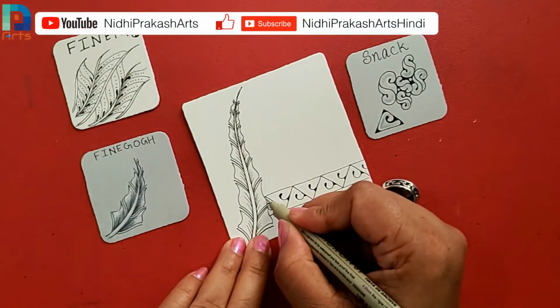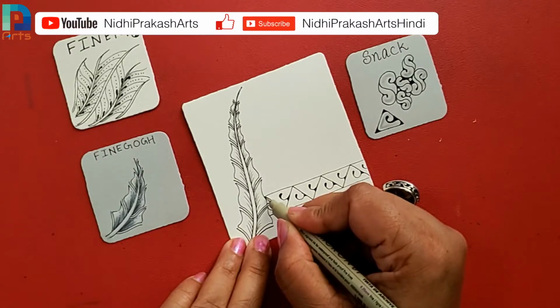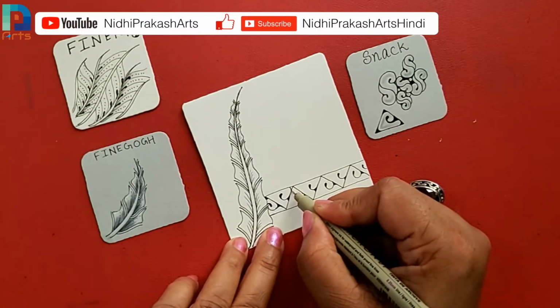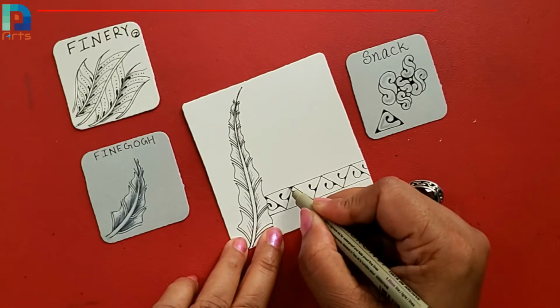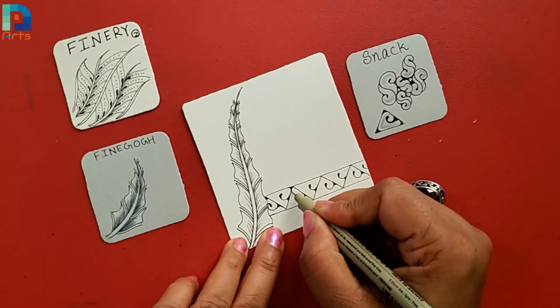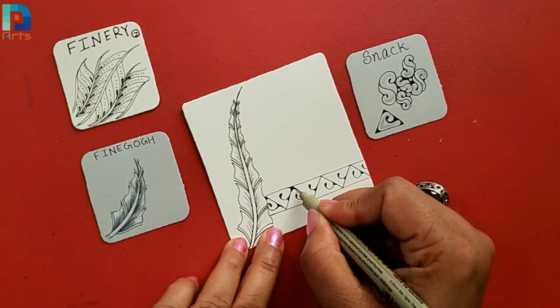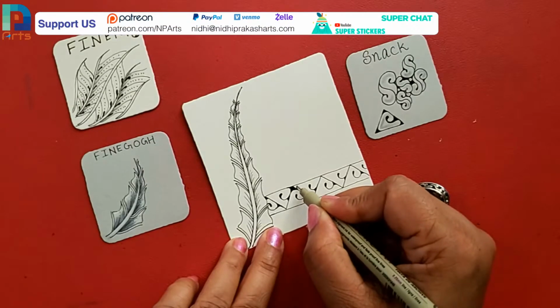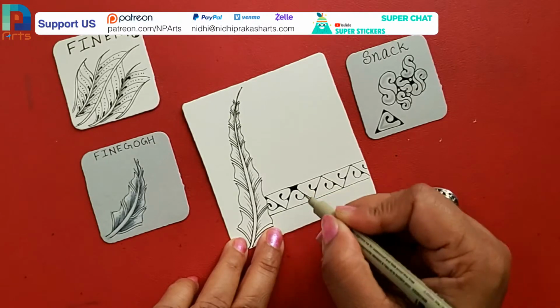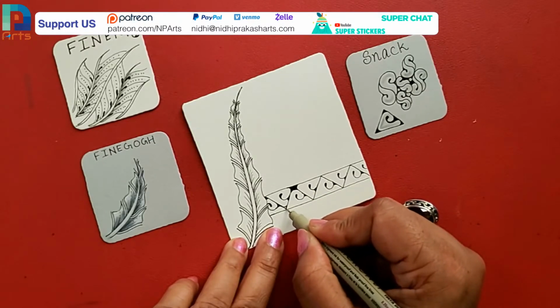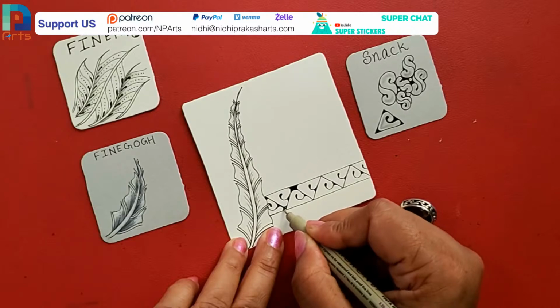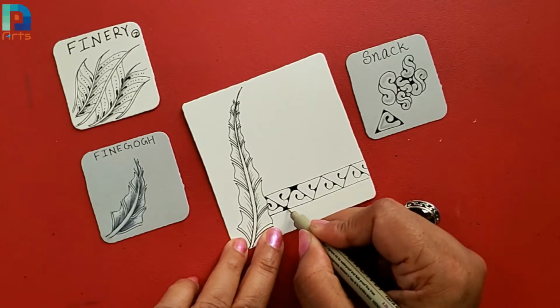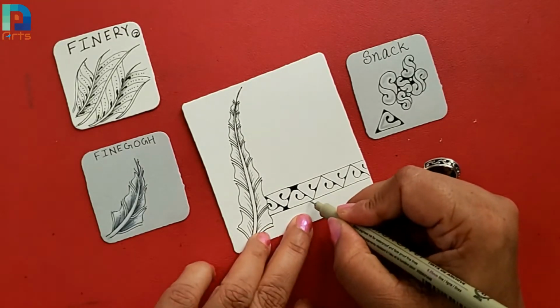And round these triangles also, the edges. Round the corners. And you see, as you round the corner, you will see a new look to this whole tangle.